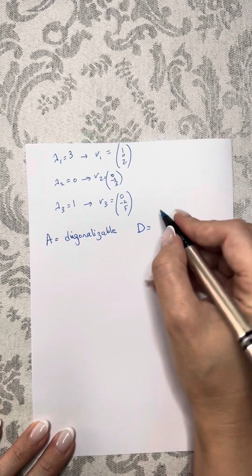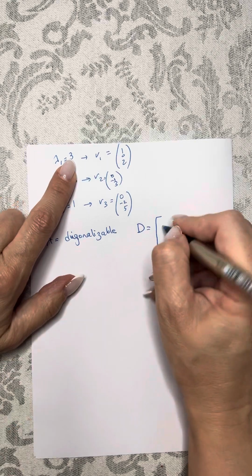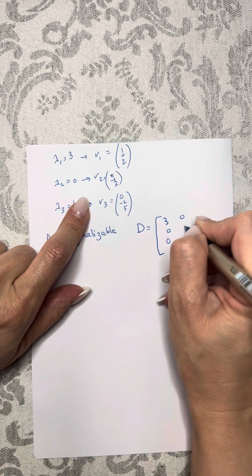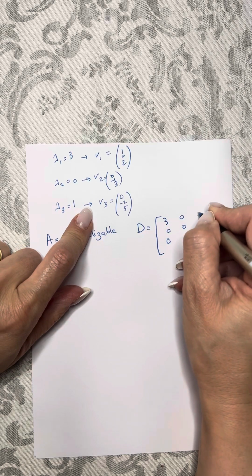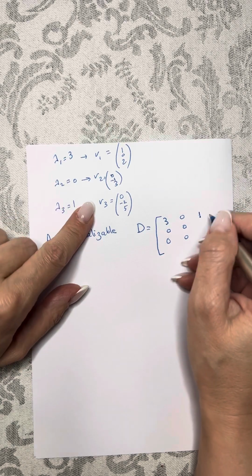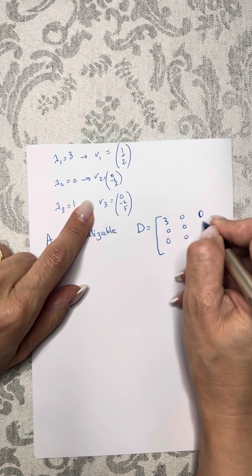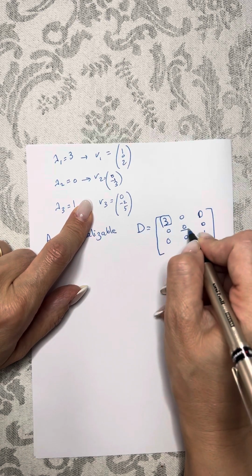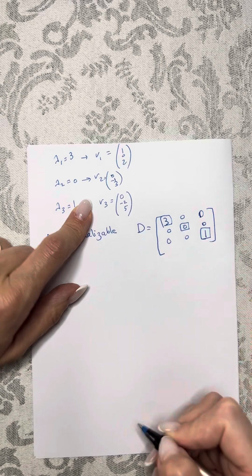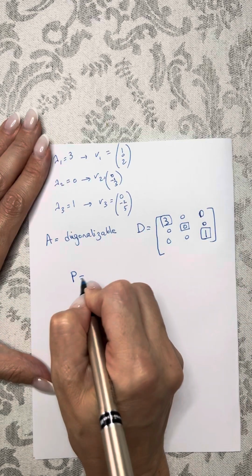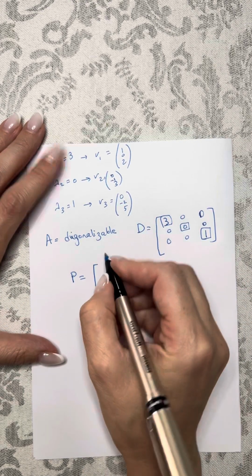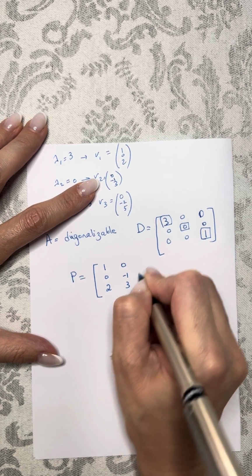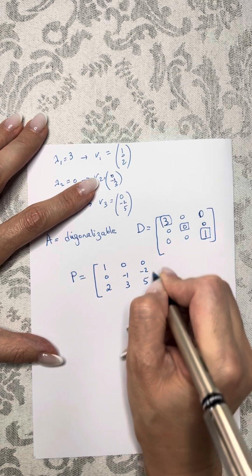with D being the diagonal matrix with our lambdas on the diagonal, lambda 1, lambda 2, lambda 3, and our invertible matrix P would be made of our eigenvectors.